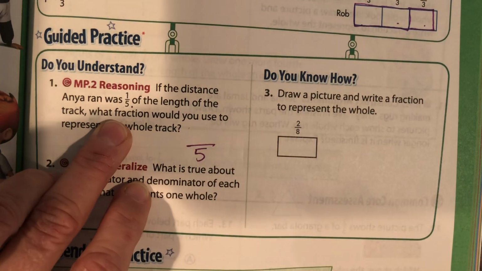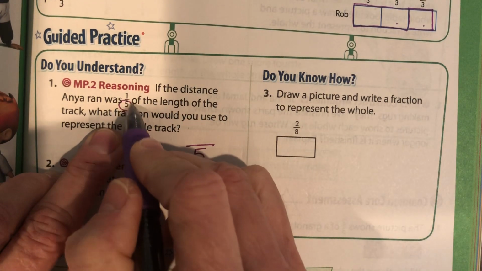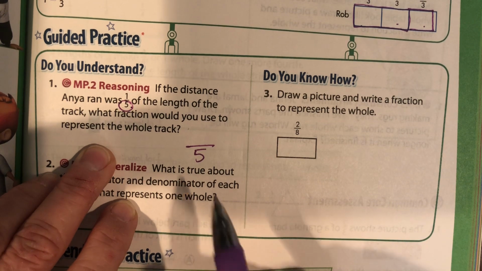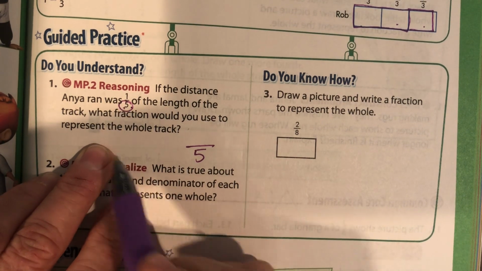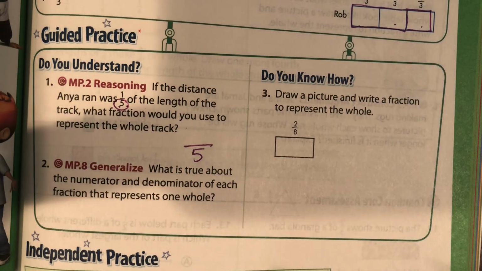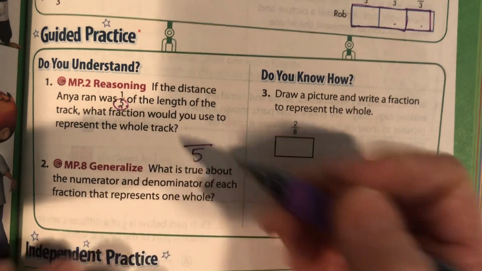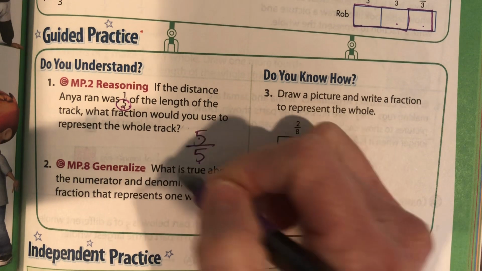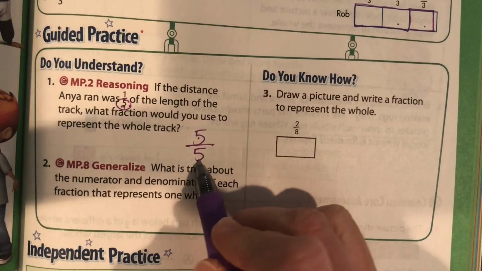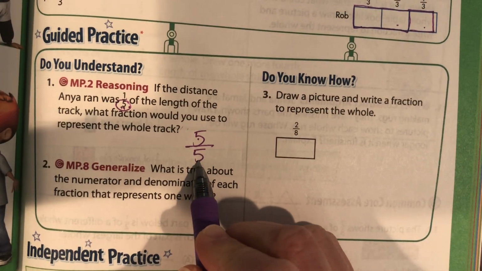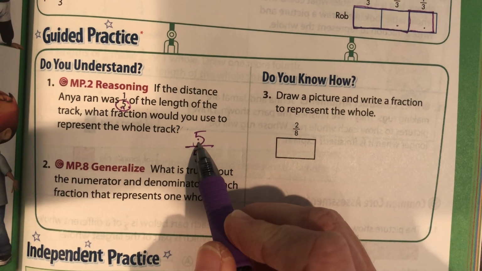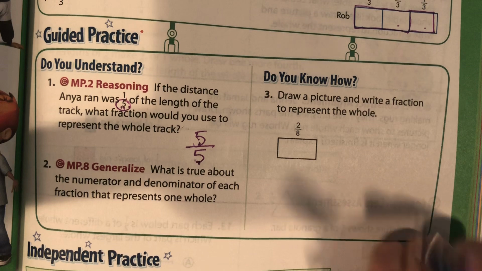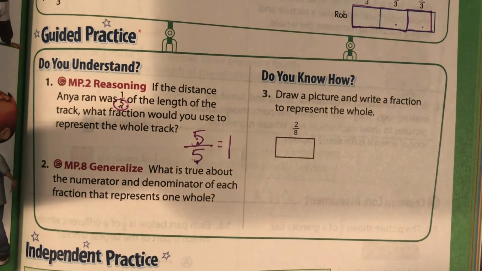5 parts, right? Because that tells us that right there, okay? What fraction would we use to represent the whole? Well, she ran 1/5, but if she ran the complete thing, she would run all 5 sections, okay? So whenever you have the whole circle represented, your denominator tells you how many parts total, and then the numerator tells you how many parts you have. And if you've done all of them, then they have to be the same, okay? So that equals the 1 whole.